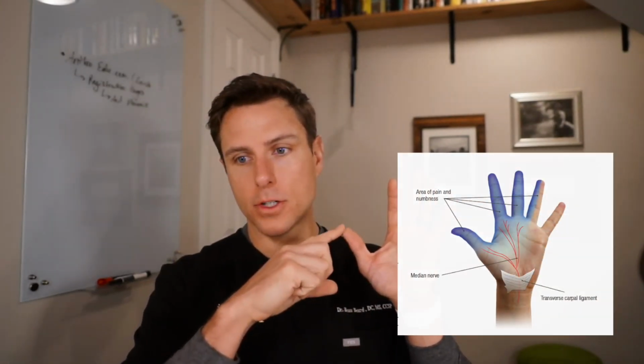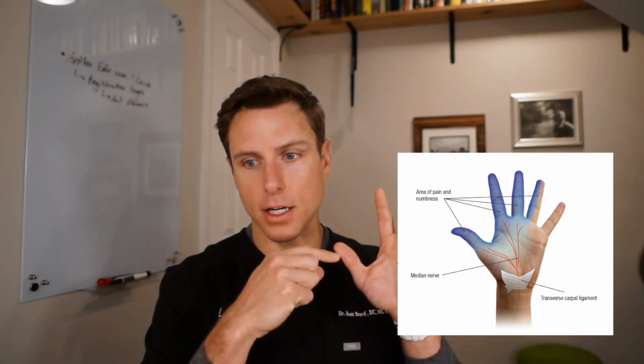But the median nerve's derivation is going to be the first 3.5 digits. So all of the thumb, all of the index finger, all of the middle finger, and then half of the ring finger. And that half is obviously the medial side of the ring finger. To have true median nerve compression in the periphery, you would almost have to have that entire presentation, because you can't have reduced axonal or axoplasmic flow to just a certain portion of the nerve.